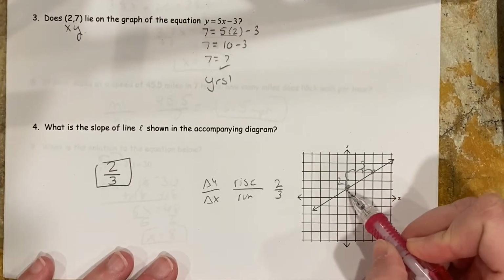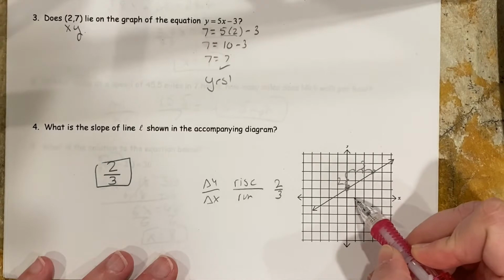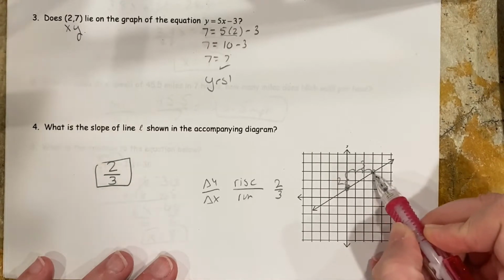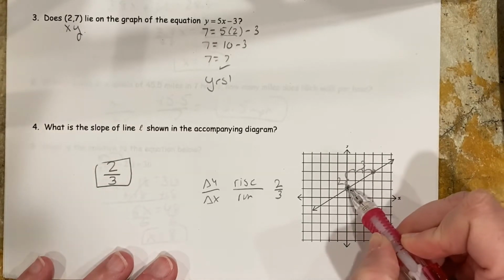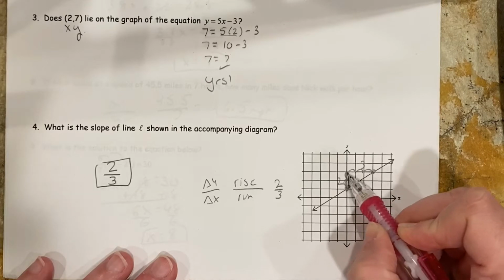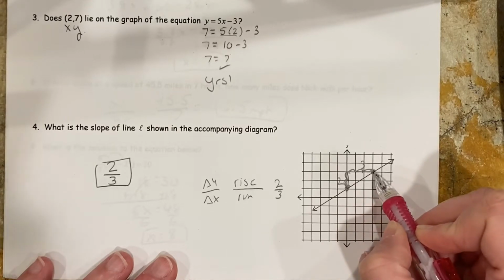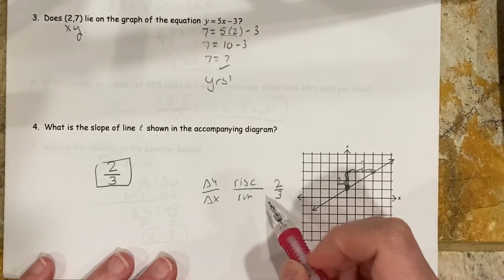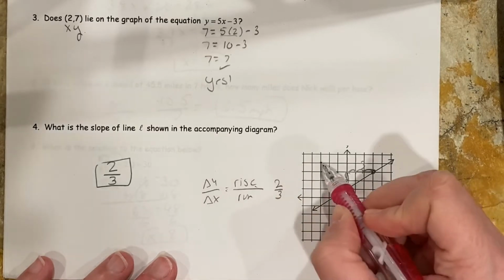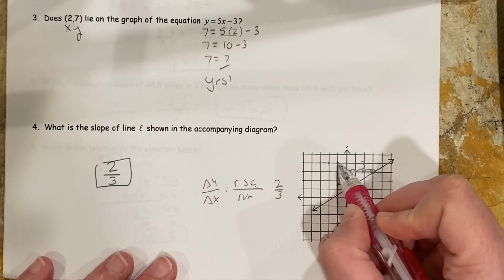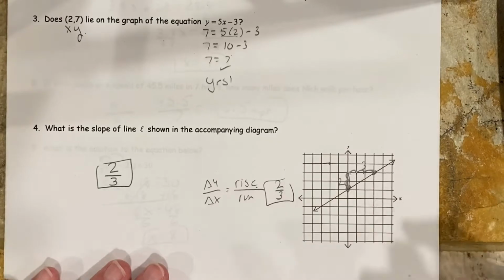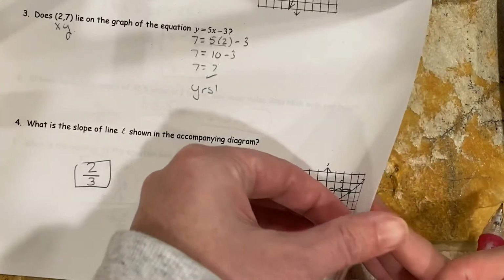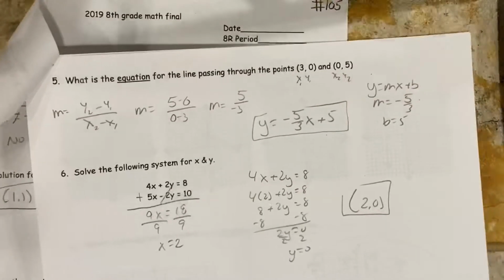Number 4, always pick 2 good points. So I picked (0, 1), my y-intercept. And then 1, 2, 3, I picked (3, 3) as my next point. And I had a rise of 2 and a run of 3. Remember, always count the boxes, or count these little edge corners. All right, so 2/3, that cannot be simplified. Let's keep it moving.